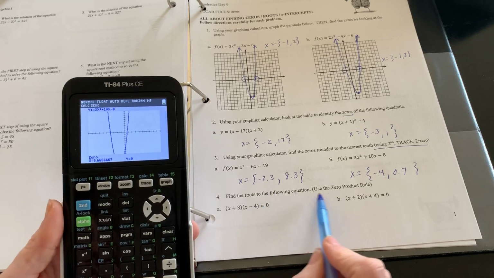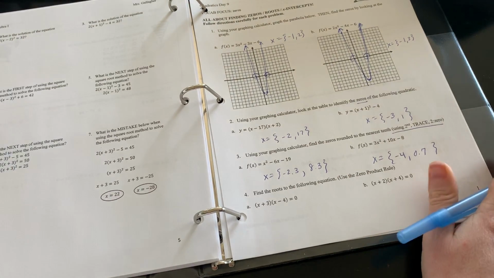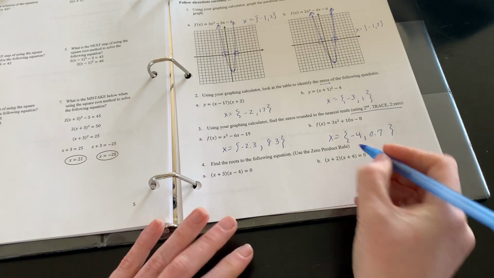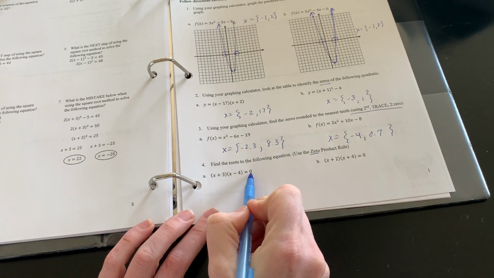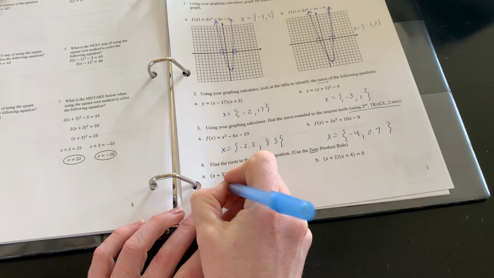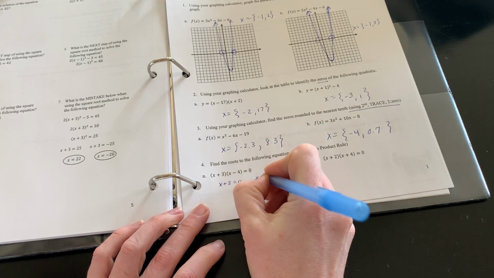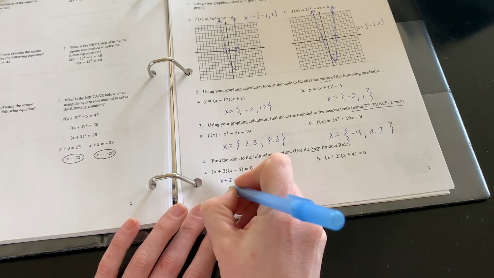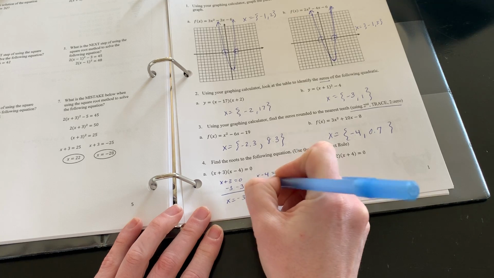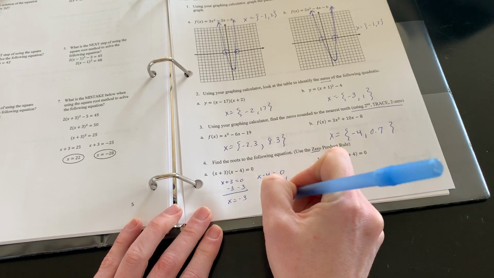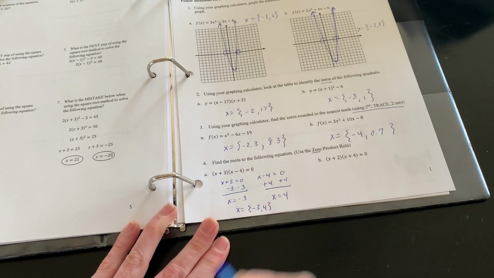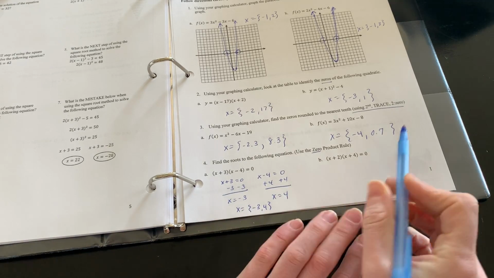All right, so find the roots of the equation using the zero product rule. So we've done a few with our graphing calculator, and now we're going to go back to that zero product rule. The zero product rule tells me as long as it's equal to 0, either factor's got to be 0. So I already have it factored out for you. So one of those has to be 0. What will make the left one 0? -3. And what will make the right factor 0? 4. So zero product rule would tell me that those are my two answers, -3 and 4.